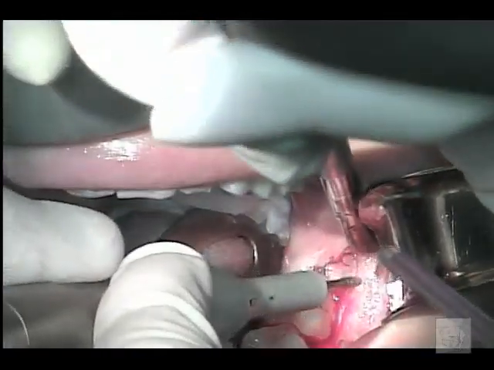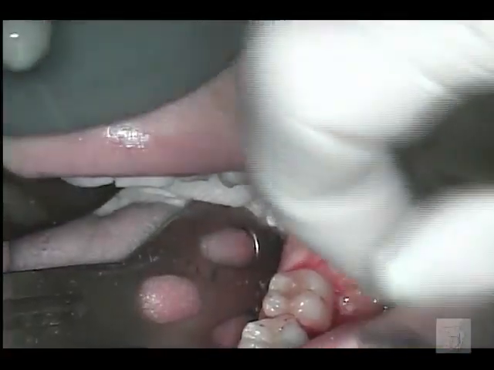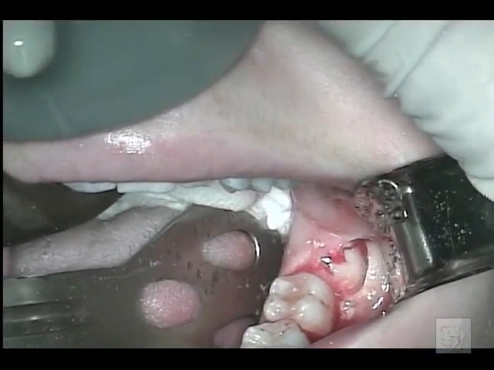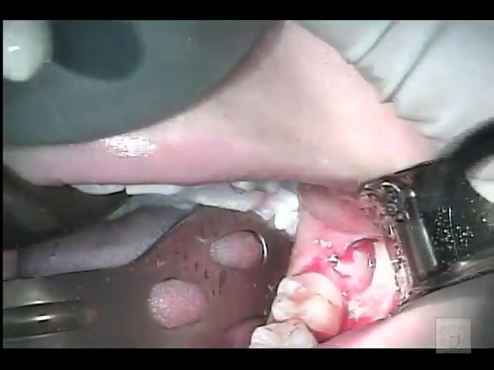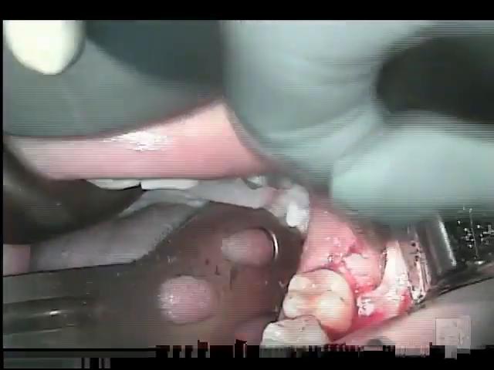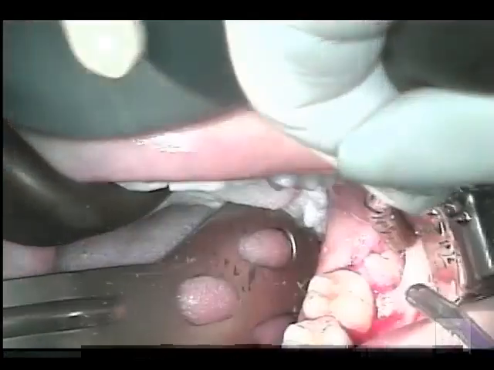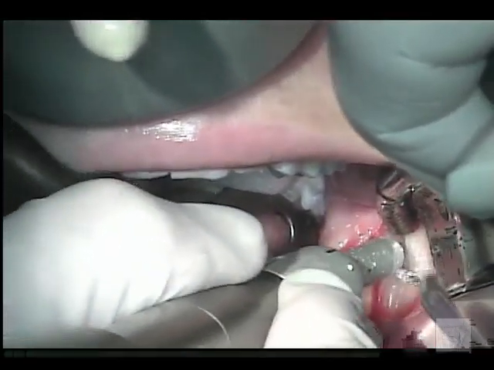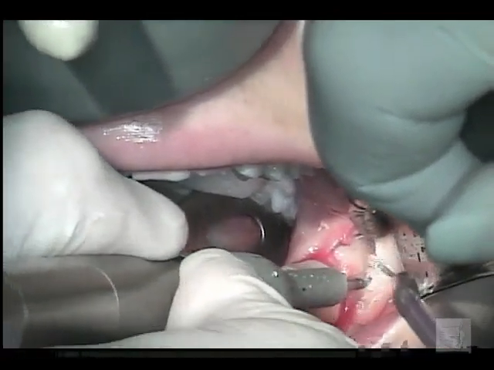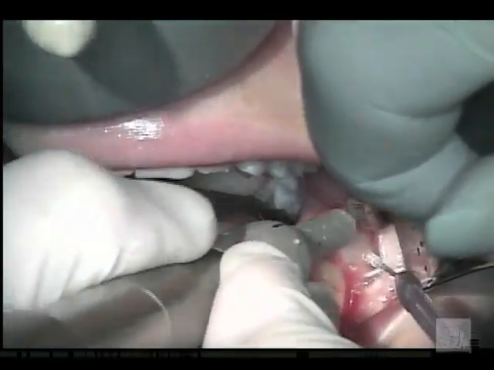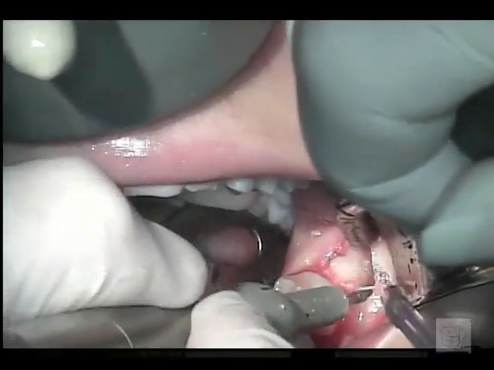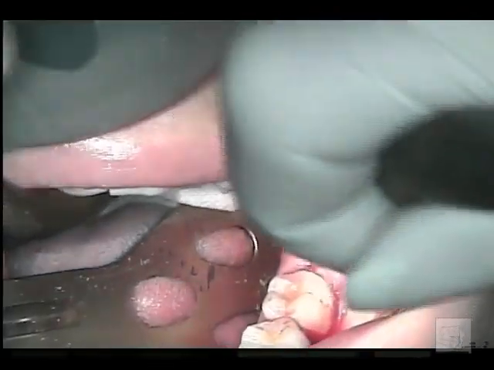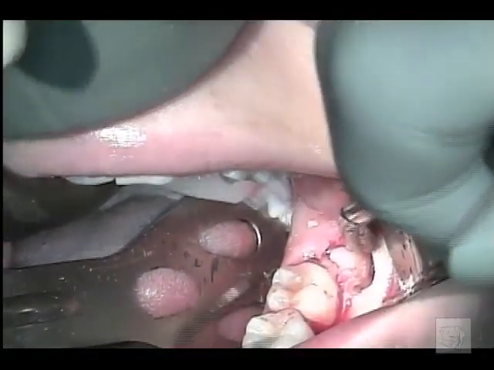And then we take our handpiece and we remove the bone that's in the way. And a trick that I learned in my first year of residency, actually in my first week of residency, is that tooth enamel is much denser than is bone. And so if you take your handpiece and with very gentle pressure, lay it against the crown and just sweep it back and forth, you'll end up removing bone and leaving the crown of the tooth fairly intact.